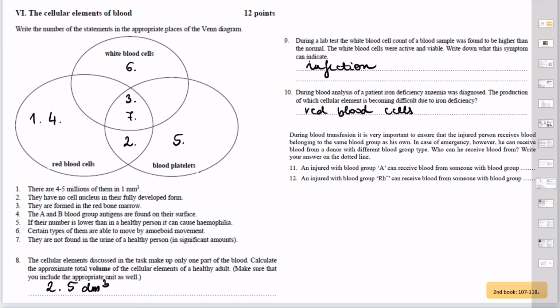During blood transfusion, it is very important to ensure that the injured person receives blood belonging to the same blood group as his own. In case of emergency, however, he can receive blood from a donor with different blood group type. Who can he receive blood from? Write your answer on the dotted line. An injured with blood group A can receive blood from someone with blood group O, as we know that group O can donate blood to anybody, so he or she can be called a universal donor.